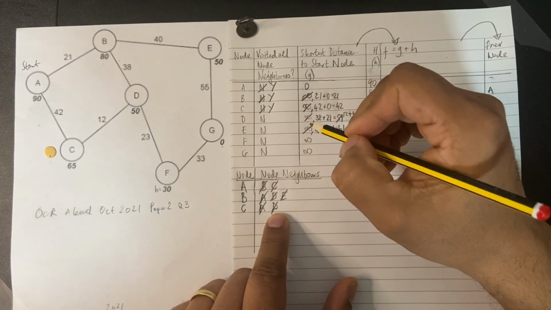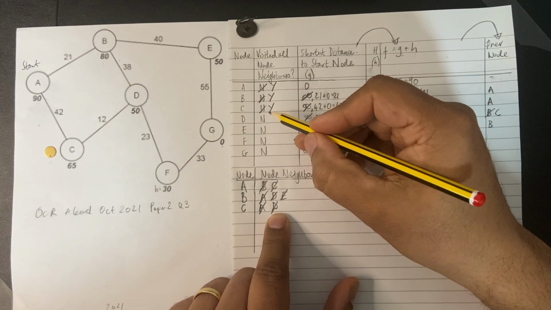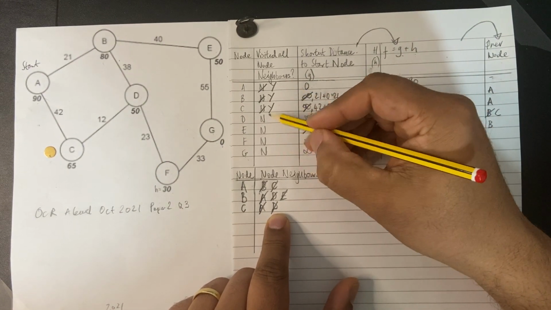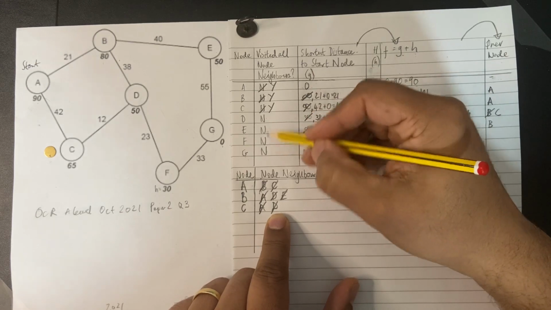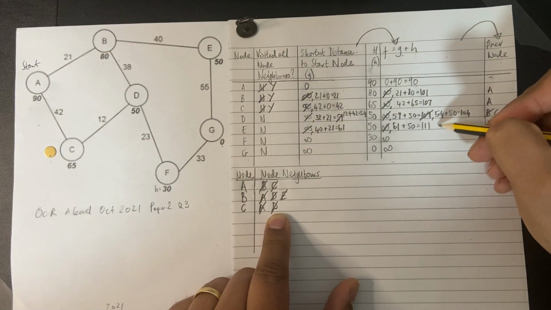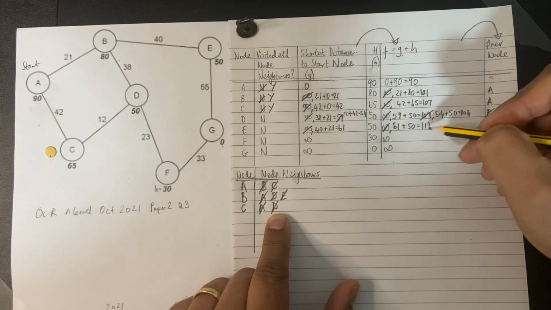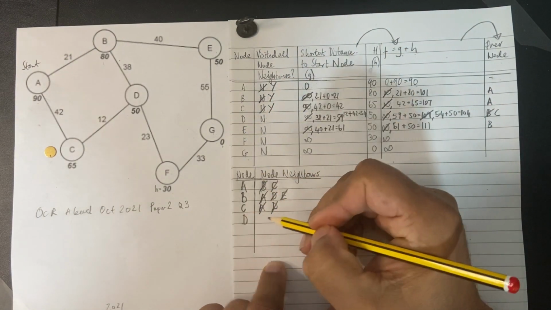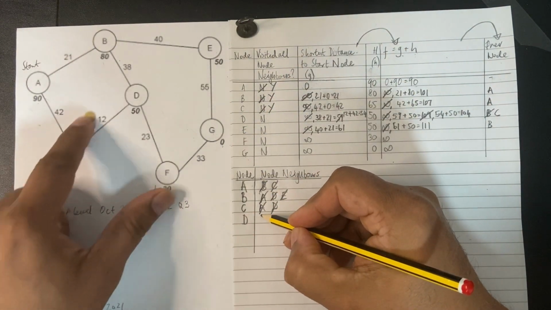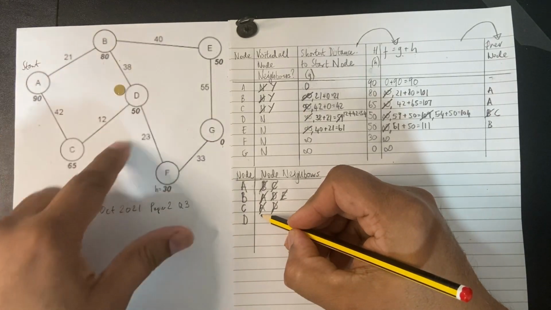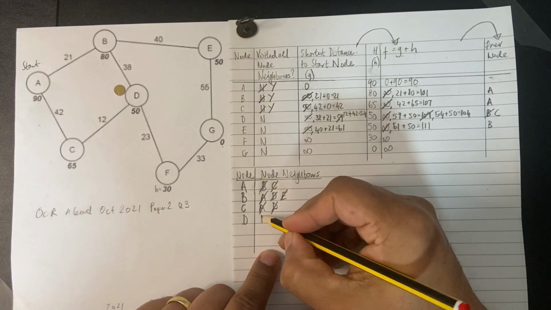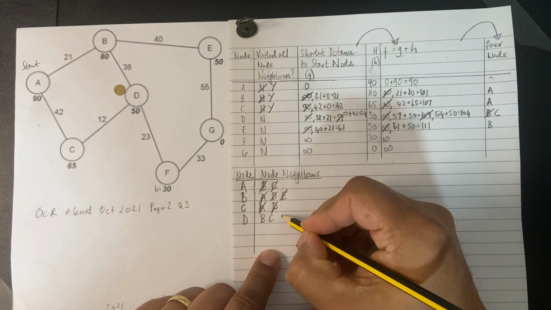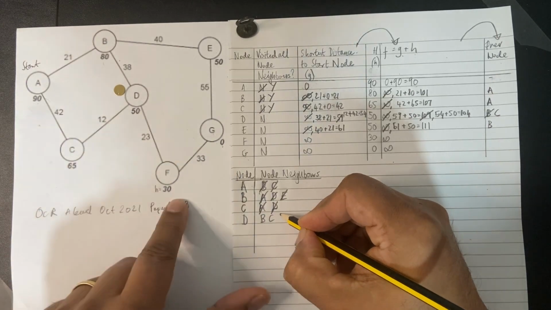Okay. Now, going back to the question, what row has an N here and the smallest value here? And it's going to be D because of the 104. So we write the D here. We move our coin to D, and we need all the neighbors of D. So that's going to be B, C, and F.